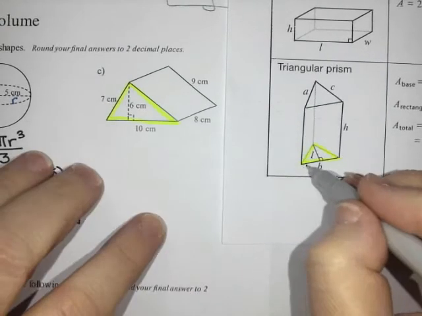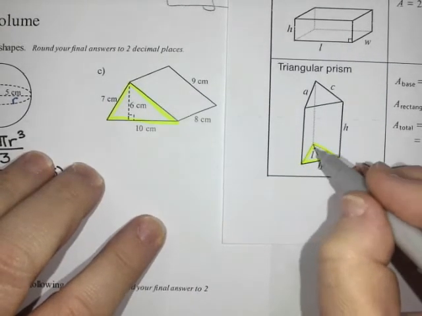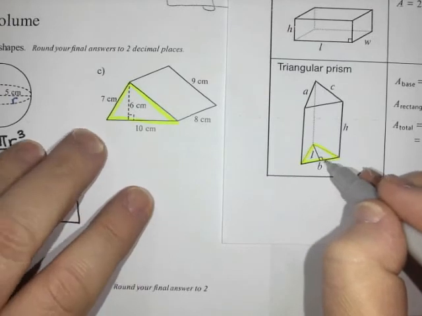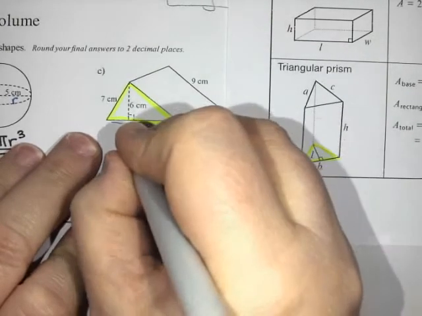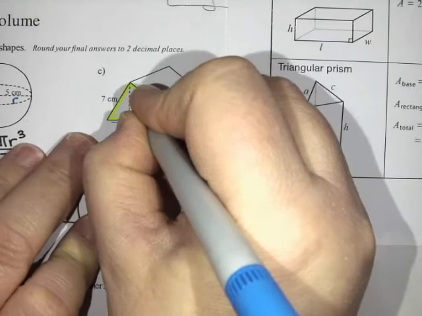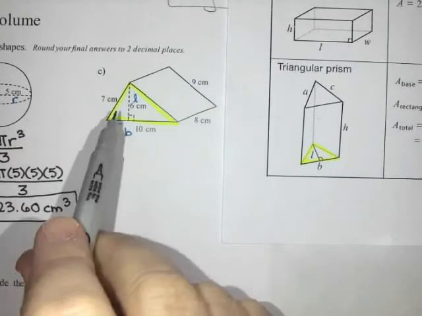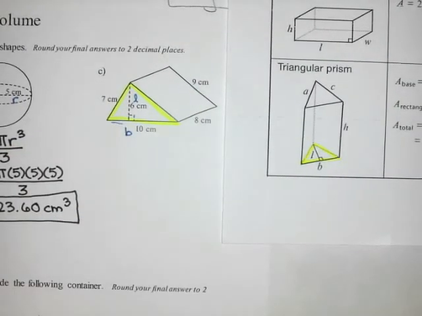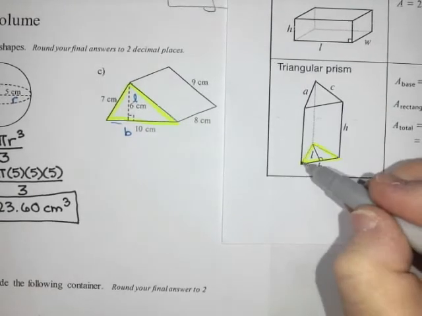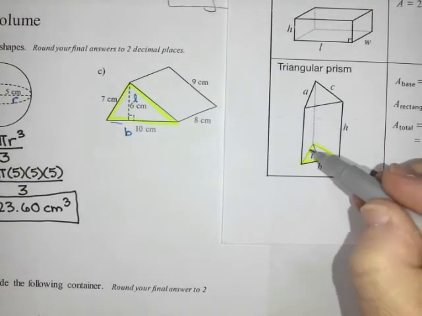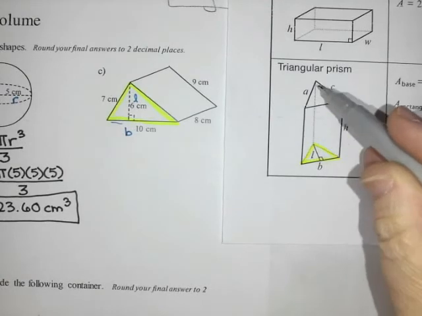So this, where the base and the length meet, they meet at 90 degrees. So this is going to be my base, and then this is going to be my length. I did a cursive L because otherwise it's going to look like a 1. And then these two sides, you can't see them marked down here, but they are marked up here.